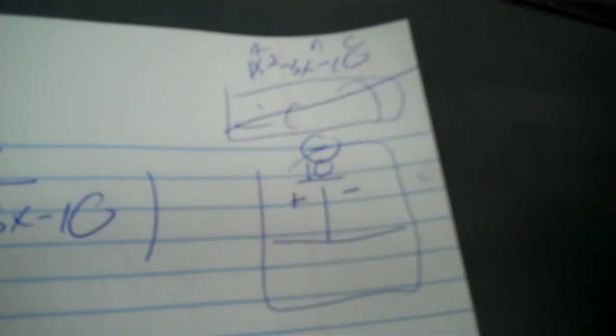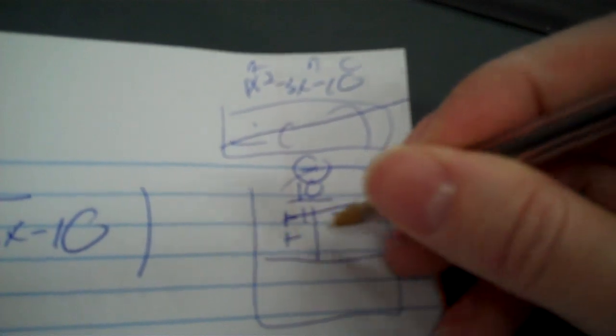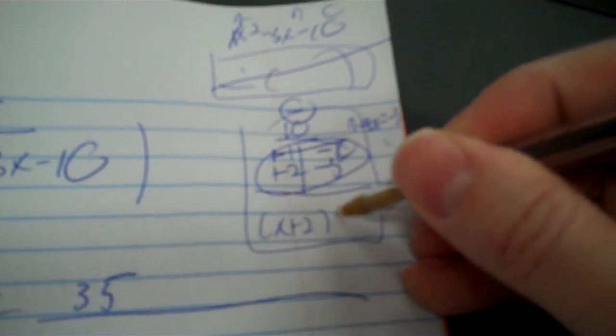Okay, so GCF and T. GCF's 1, so forget that. 1 times negative 10 is negative 10, so it's a positive times a negative, and we're trying to add to get to negative 3. 1 and 10, nope. 2 and 5, yep. A is 1, so that's x plus 2, x minus 5.